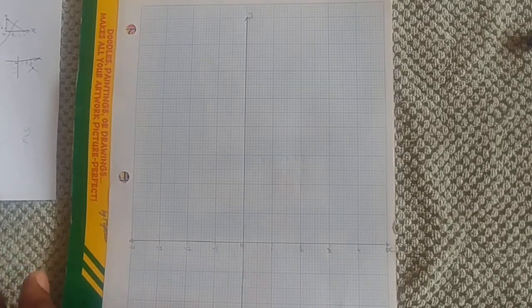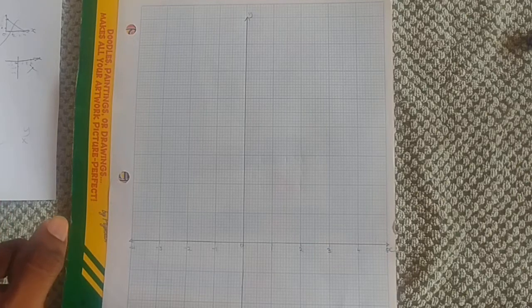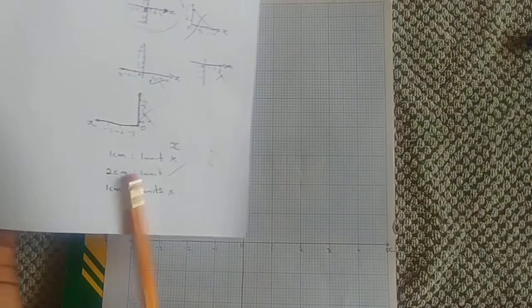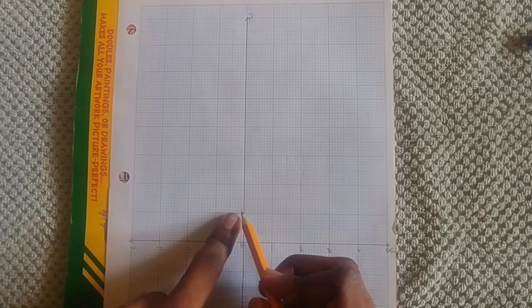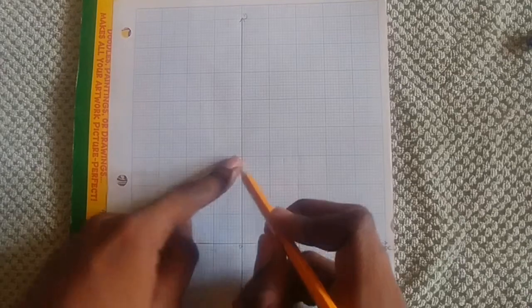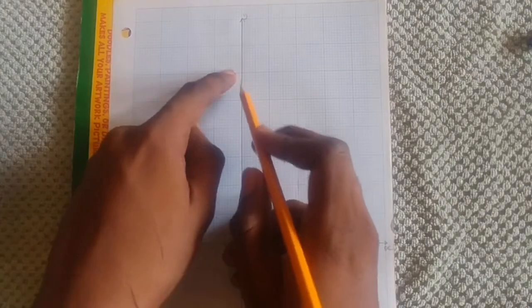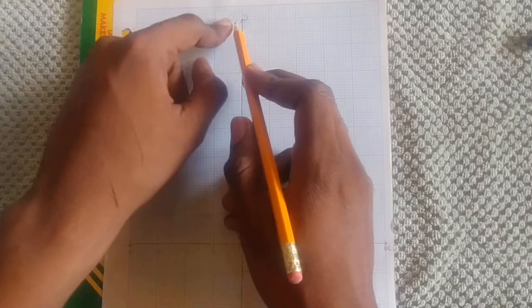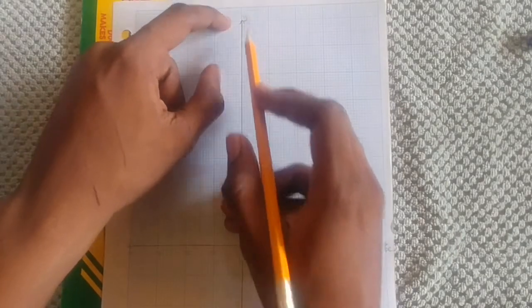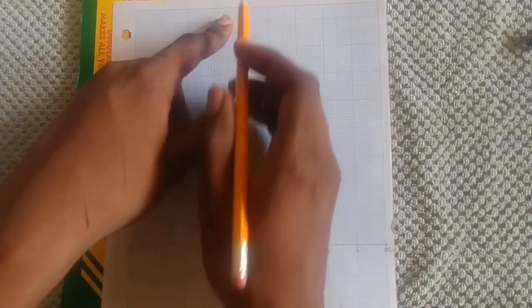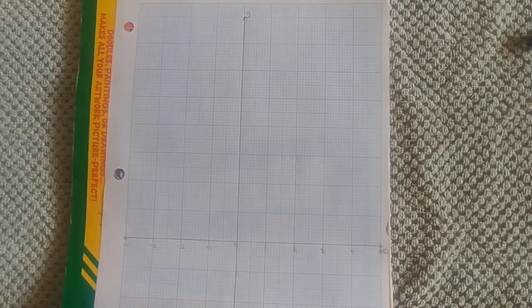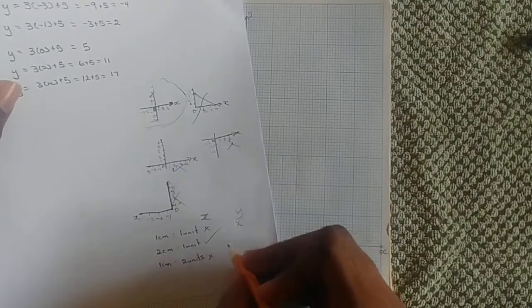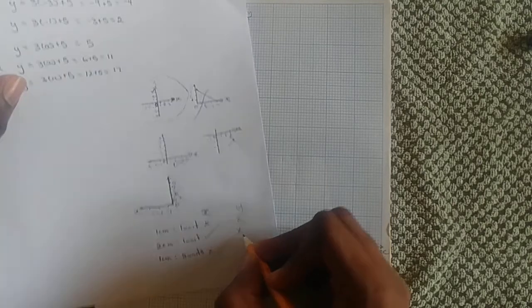So let us try 2 centimeters is to 1 unit. Let's go. So this is 2, we put 1. So this 1, 2, 3, 4, 5, 6, 7, 8. We can't cater for 20 using that scale. If we have to cater for 20, we still have to continue, right? But we can't cater for it. We need to represent all our data on the graph. So this scale is also not ideal.